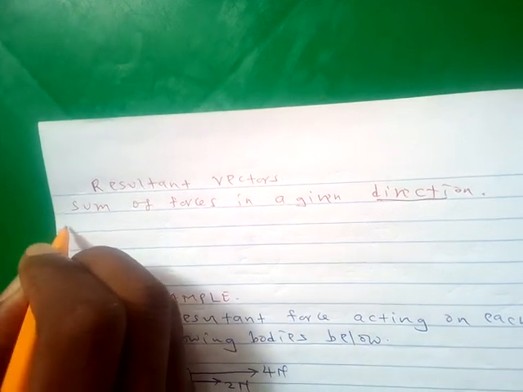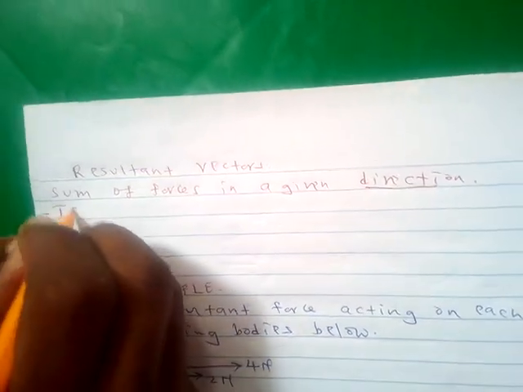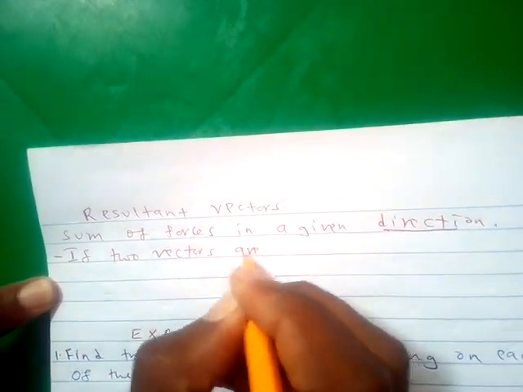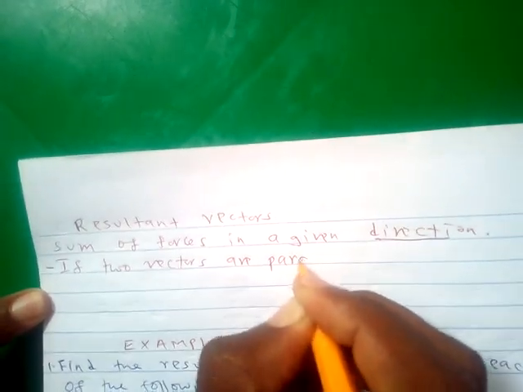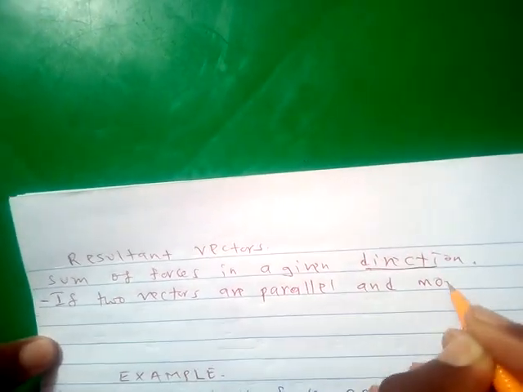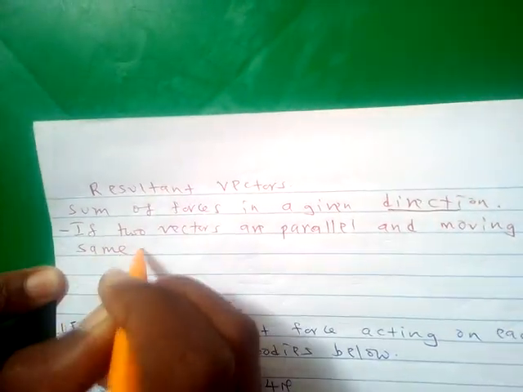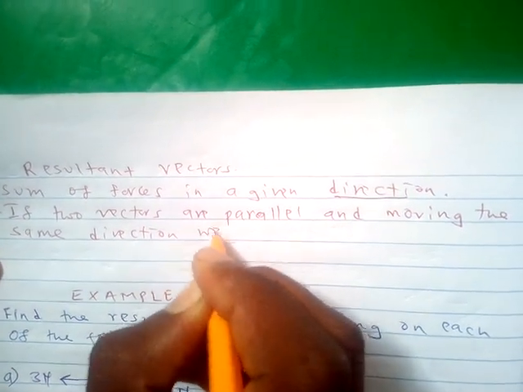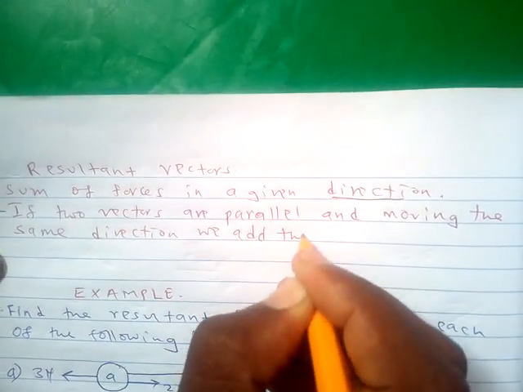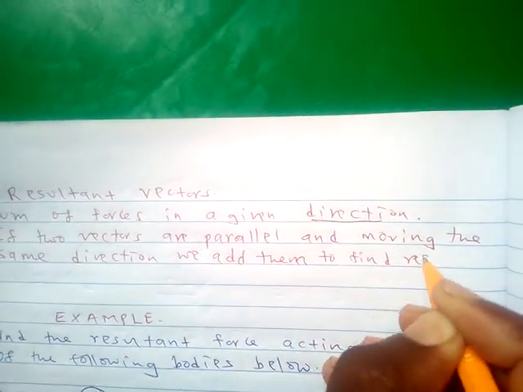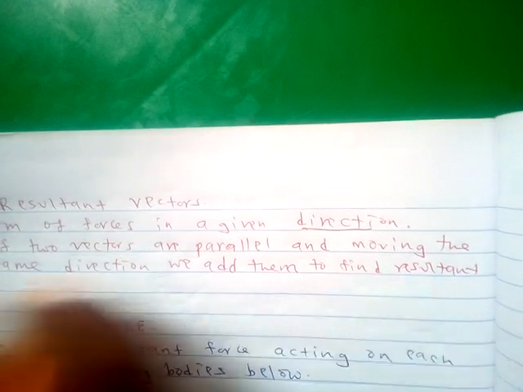So we can conclude here that if two vectors are parallel to each other and moving in the same direction, we add them to find their resultant vector.